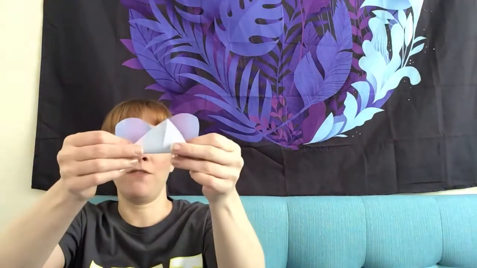If I open it up, is this symmetrical? Yes. What if I fold it this way? No. There's my heart. One line of symmetry, one fold, right? That's how we know if it's symmetrical. How many times did you fold it?